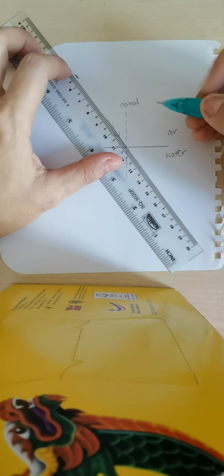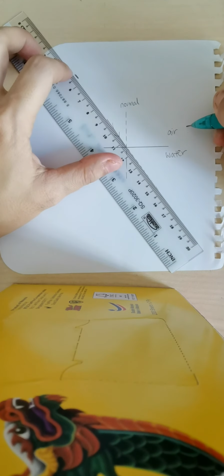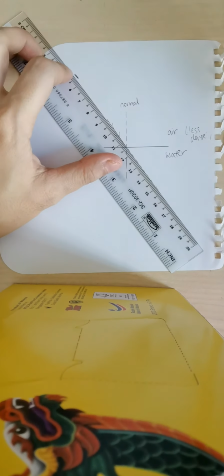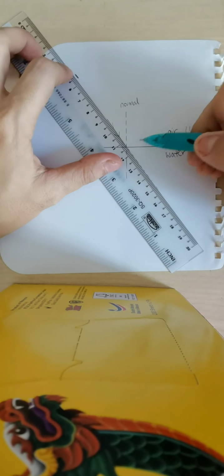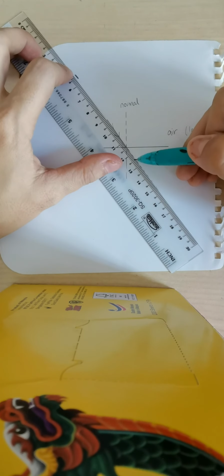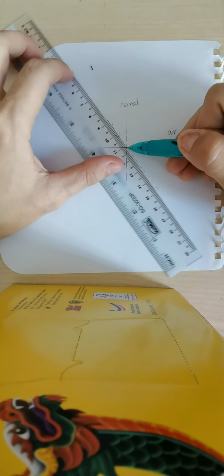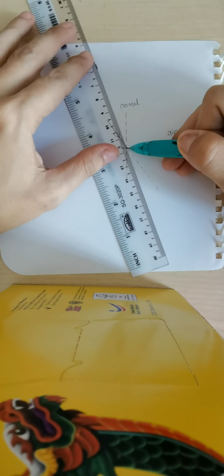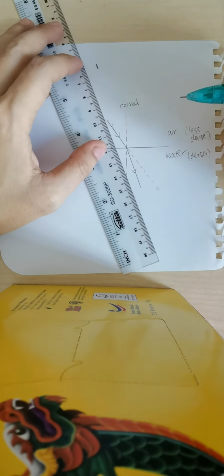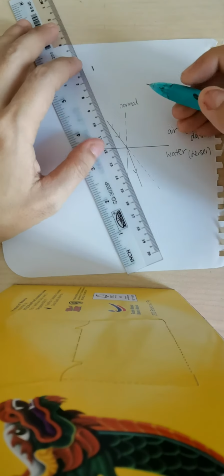But we know that from air, which is an optically less dense medium, to water, which is an optically denser medium, the light ray is going to bend towards the normal. So see, this is the normal. You come towards the normal, in this direction.